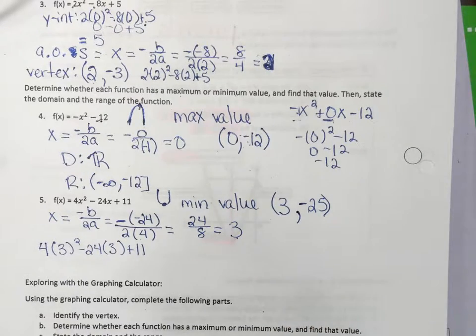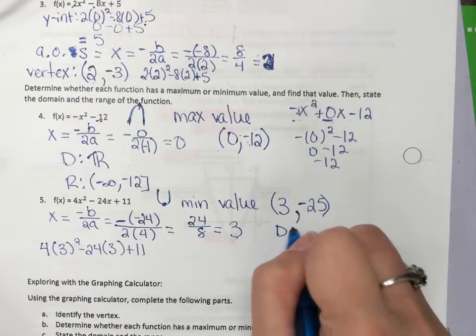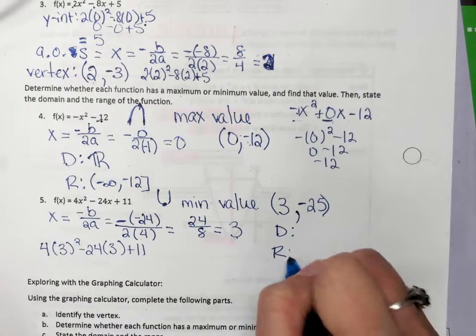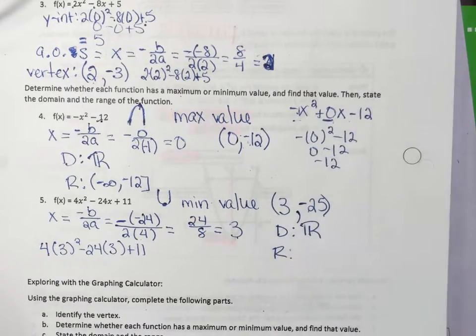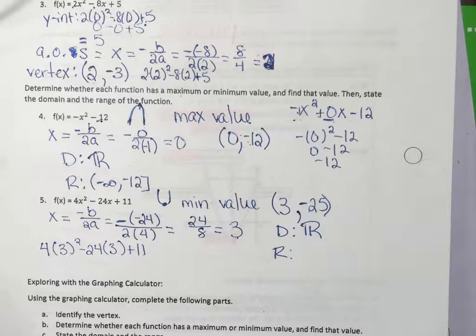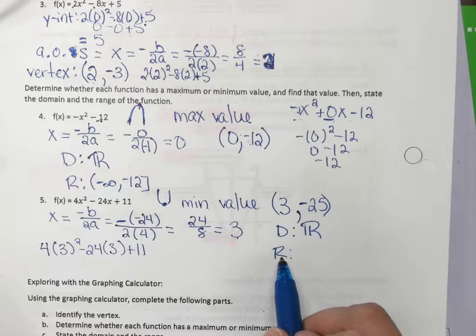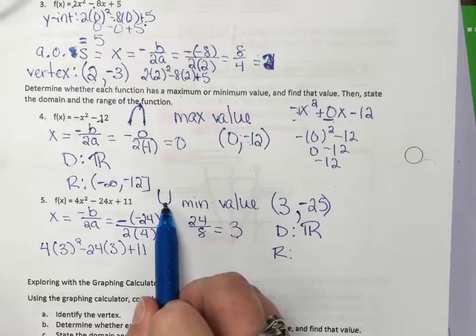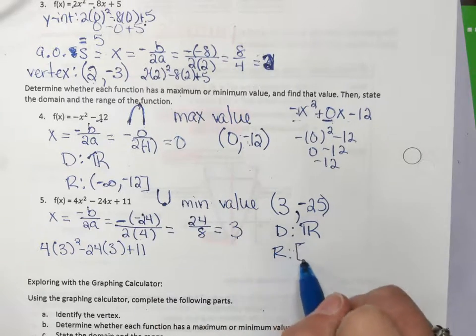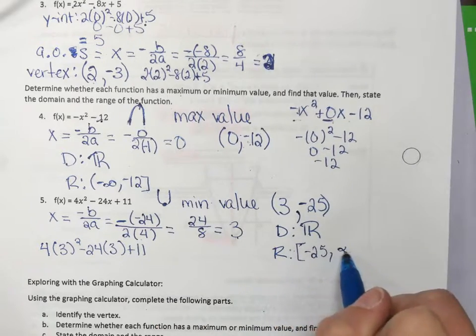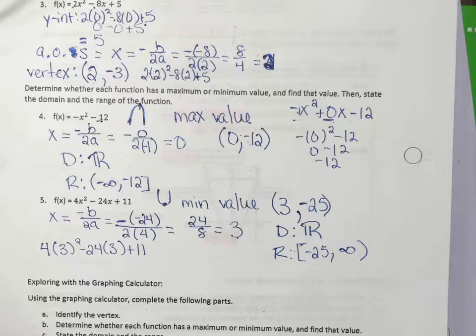There you go. All right, what else does it say to do? Domain and range. Don't you ever, ever, ever leave domain blank on a parabola. What is it? All real numbers, or negative infinity, positive infinity. Either one is fine. All right, your range is bottom to top. Your bottom in this case is your vertex, right? What is that y value of your vertex? Negative 25, and then where does it go to? There you go. Y'all okay? All right.